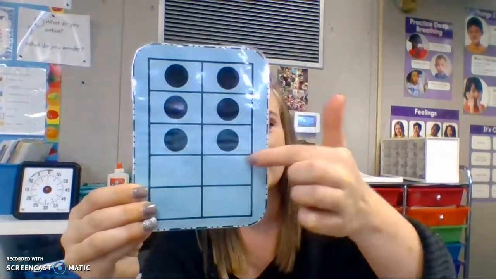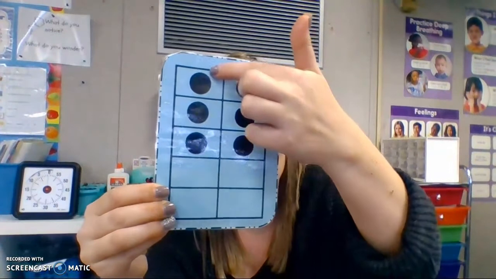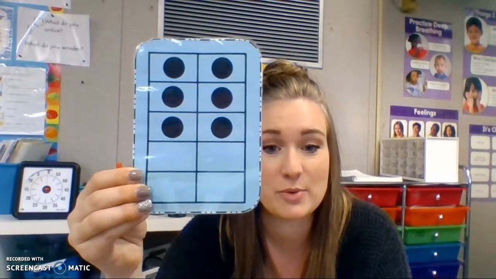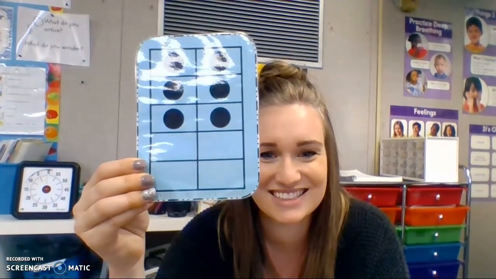6. Do you see 2 groups of 3? Here's one group. Here's another group. 1, 2, 3. 1, 2, 3. 3 and 3 more is 6.